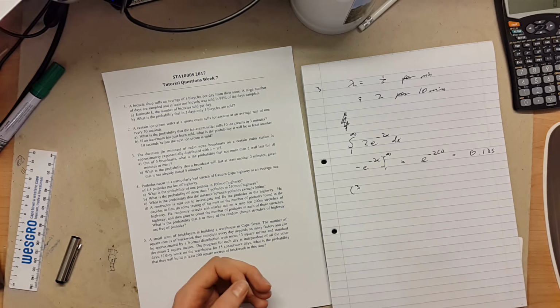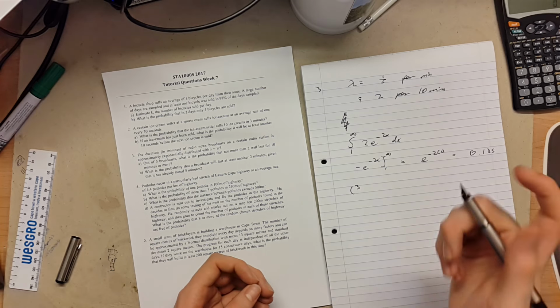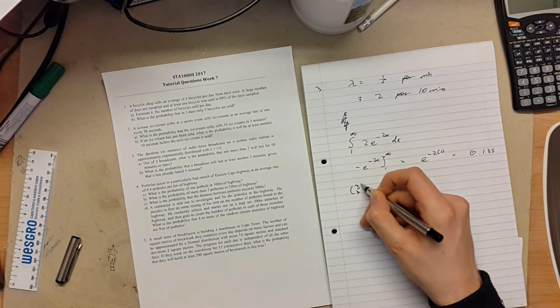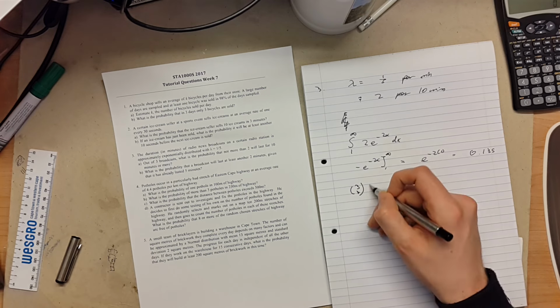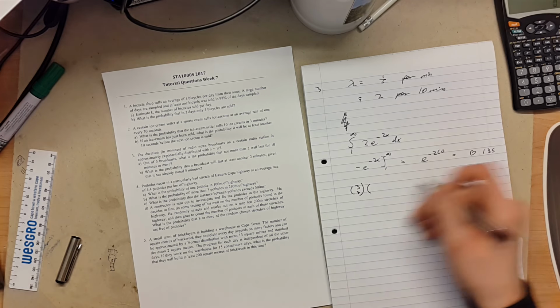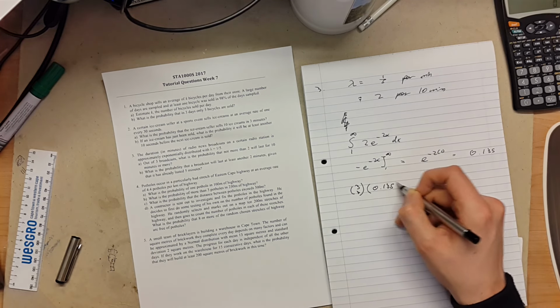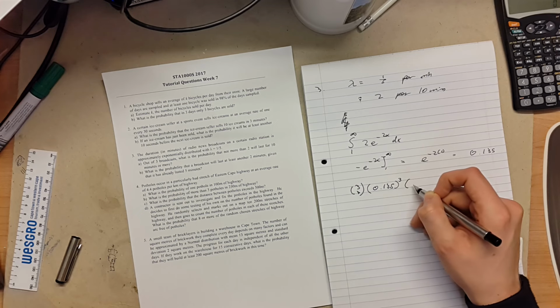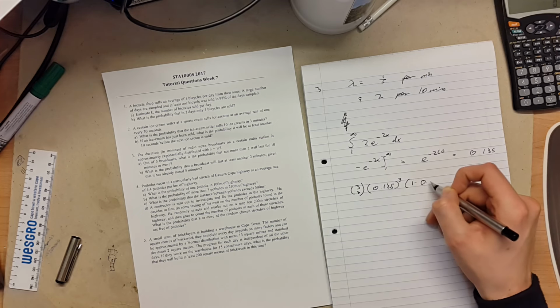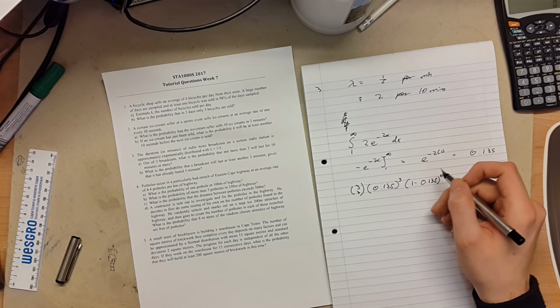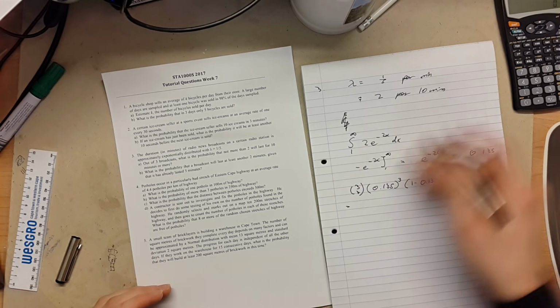We're going to think about all broadcasts, and then we just go 1 minus that, so we're going to do 3 choose 3. So binomial, we have the probability of it being greater than, so it's going to be 0.135 to the power of 3 times whatever 1 minus 0.135 is to the power of 0. That just becomes 1. So we don't even have to bother with that.